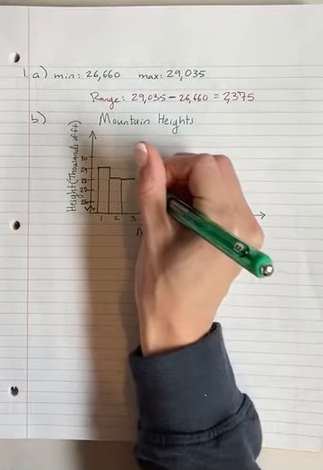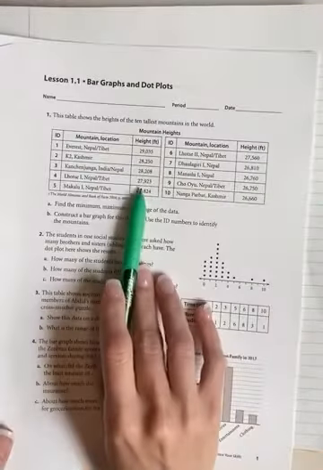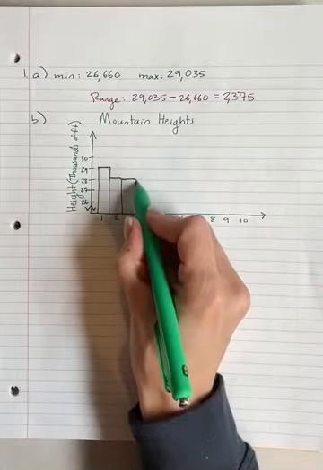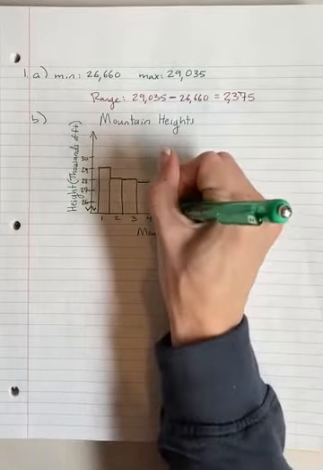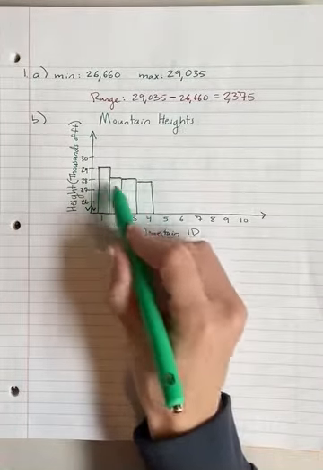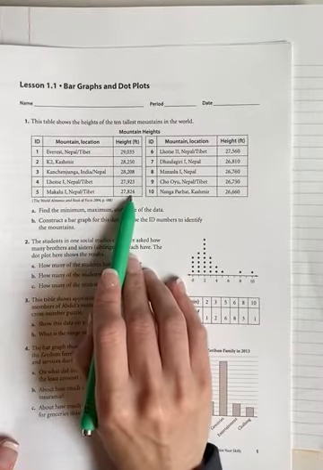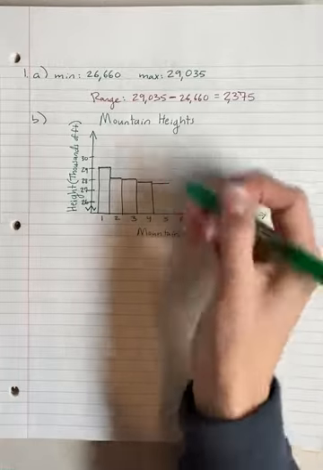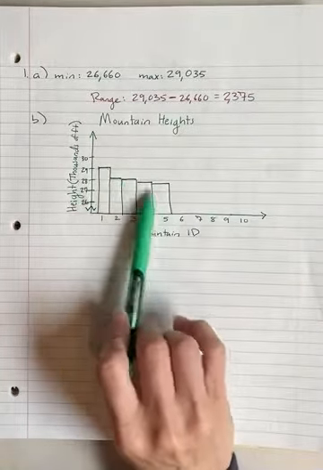So this is just really, really close. The fourth one says 27.9. So again, that's just going to be really close to the other ones as well, because it's just below 28. Then we have 27.8. So again, just very close. These mountains are very close in height with respect to the way that I did my graph.